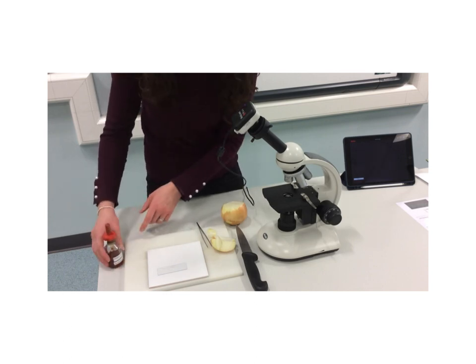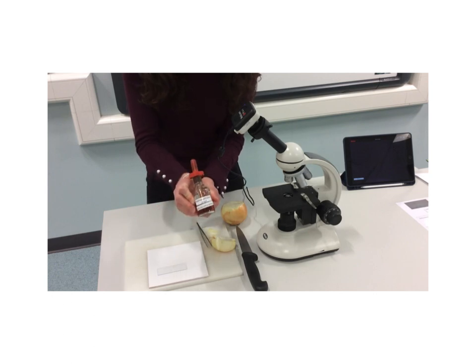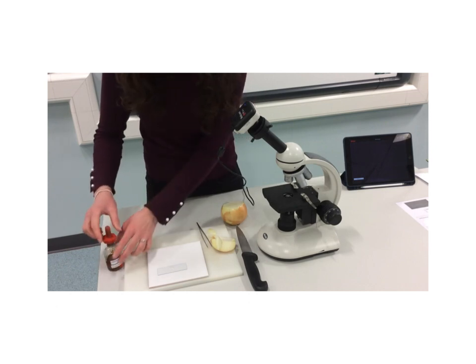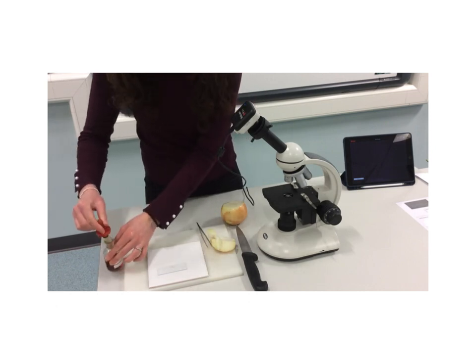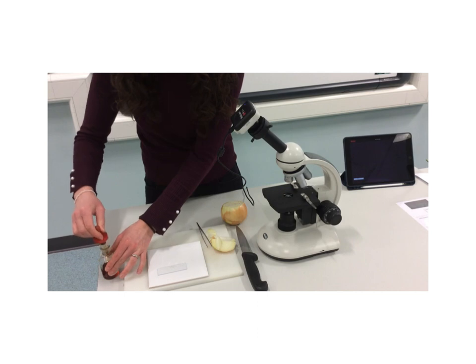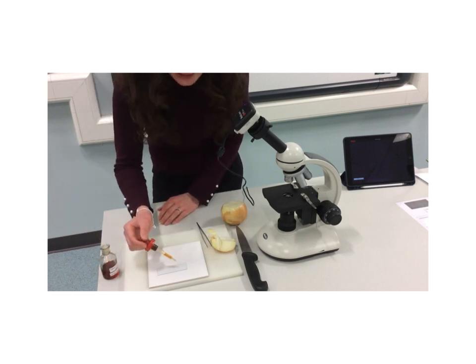So what we use is a solution called iodine. Hopefully you can see that in the video, and you need to know the name of that, and that will be filled in at the bottom of page 3. The stain that we use is called iodine solution. You can see it's an orangey colour, and all it does is simply stain the cells so that they're easier to see and the different parts are easier to see.